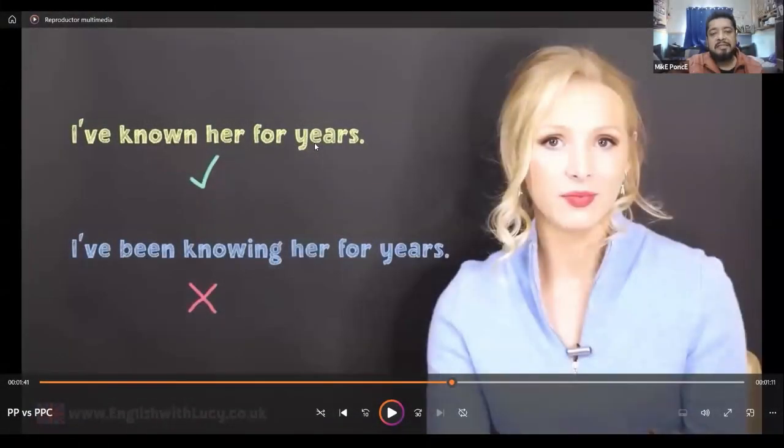Okay, so in this case, it's really important to mention it's for all the progressive tenses, not only for present perfect continuous, but for present continuous, past continuous, we cannot use stative or state verbs because they don't represent an action. So if they don't represent an action, they cannot be in progress, right? So we are not doing anything but mental activity, etc. So in these cases, we cannot use the progressive tense.